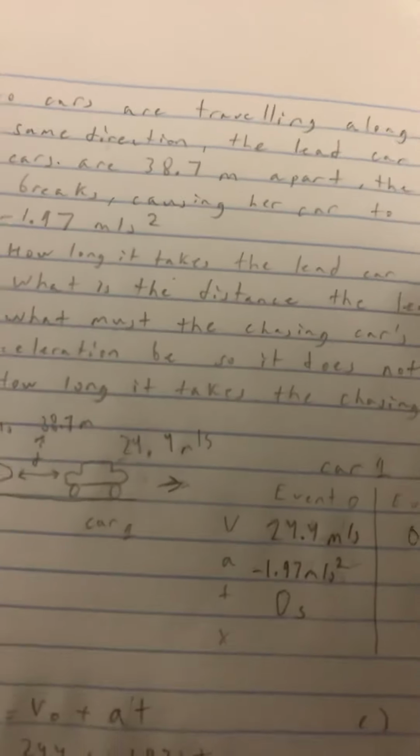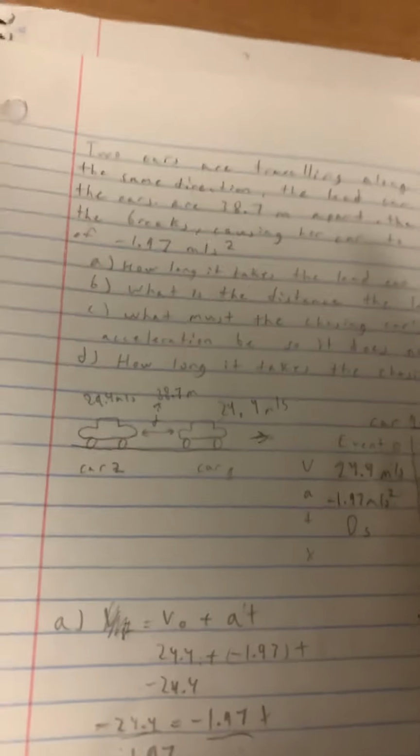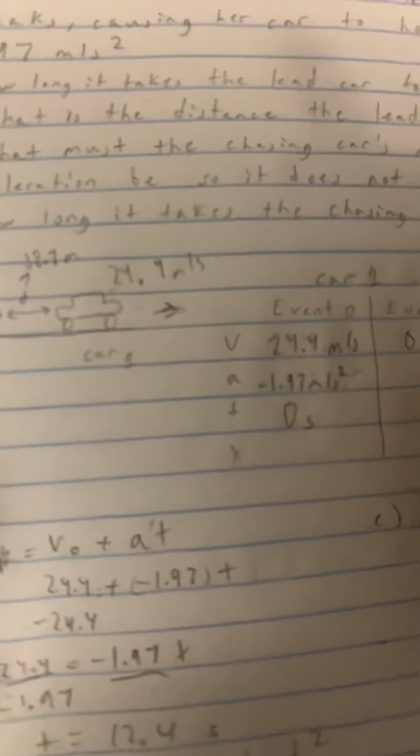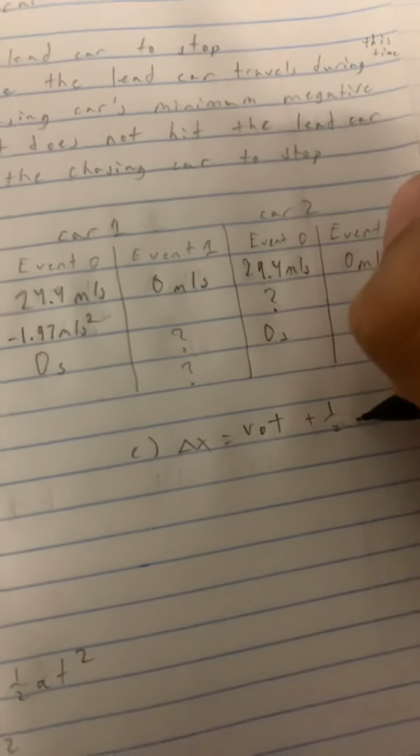Okay, for part C. Part C is asking for the chasing car's minimum negative acceleration so that it does not hit the lead car. From this given information, we would use the kinematic equation delta X is equal to VOT plus 1/2 AT squared.